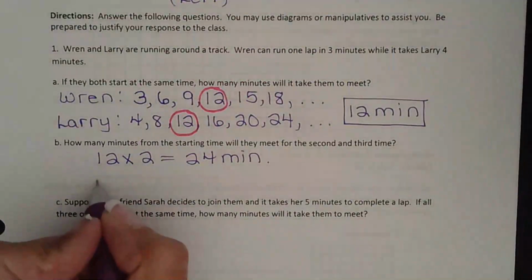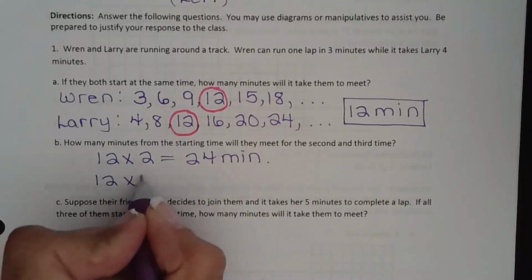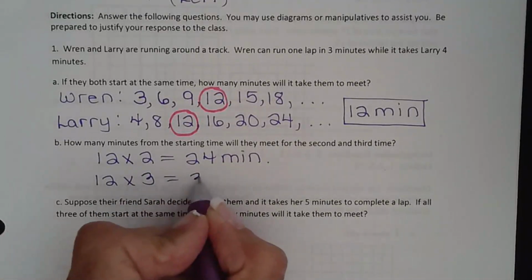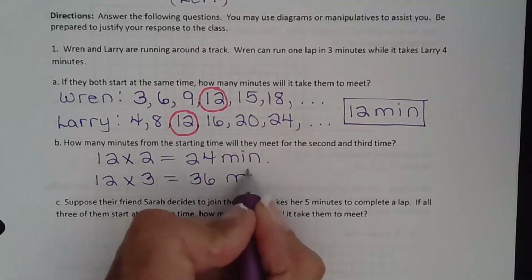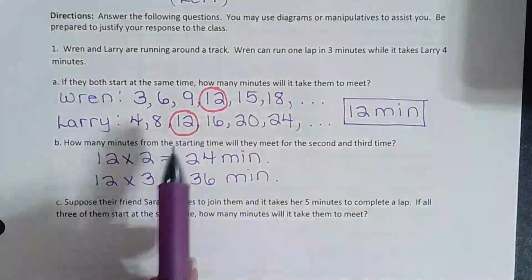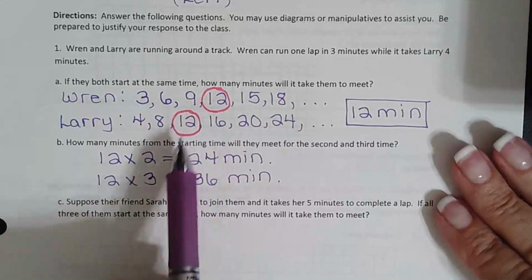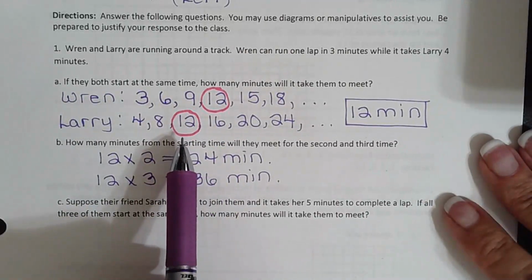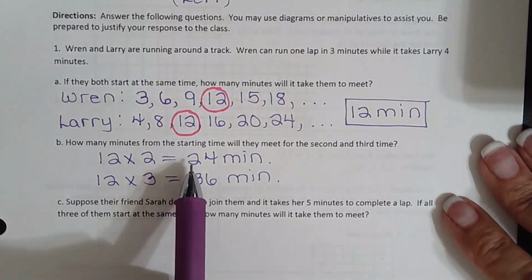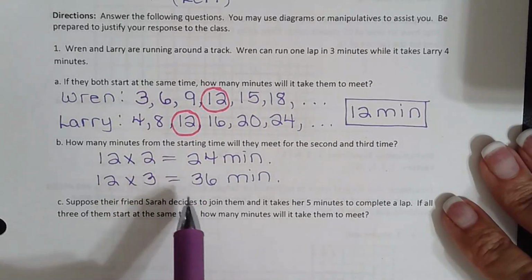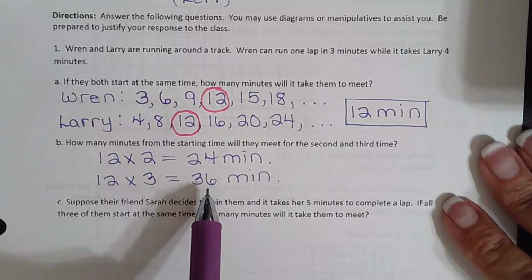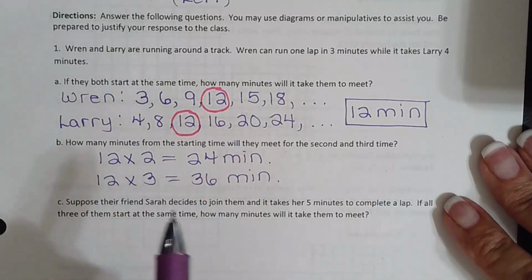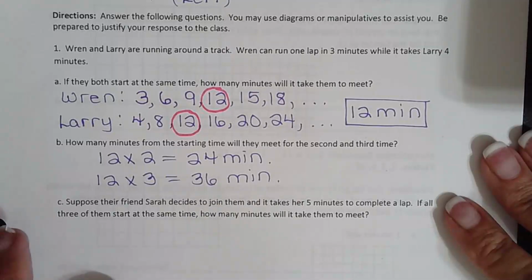And then for the third time, 12 times 3, 36 minutes. So they'll meet for the first time after starting at 12 minutes at the starting point, and then again in 24 minutes, and then in 36 minutes. So every 12 minutes they will meet.